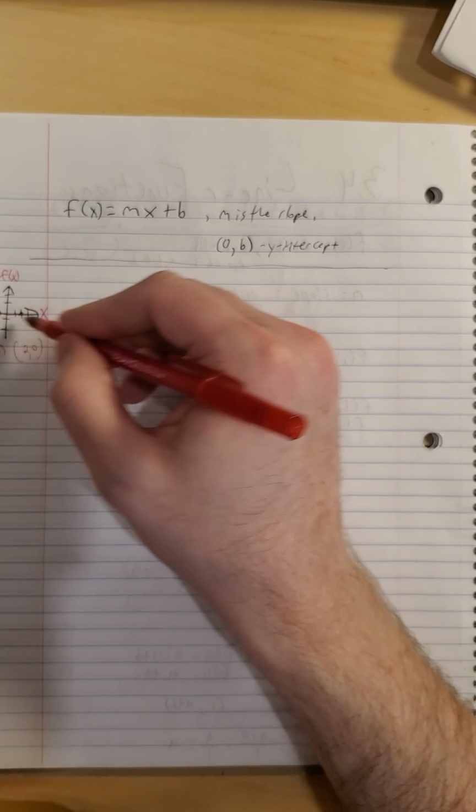Anytime we see x-intercept, we know it's going to be something, comma, 0. Similarly, a y-intercept is always going to be 0, comma, something.